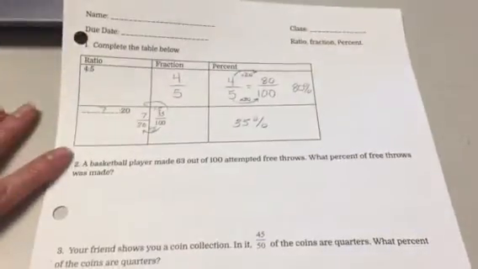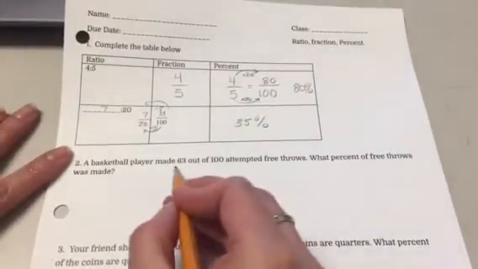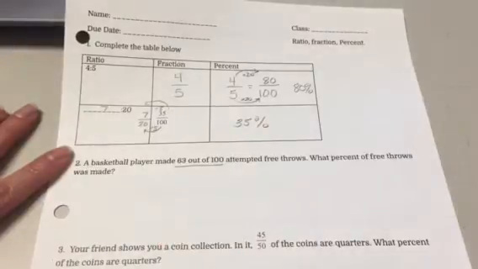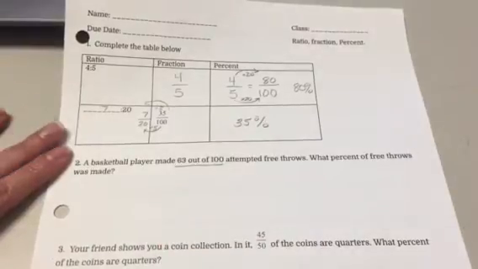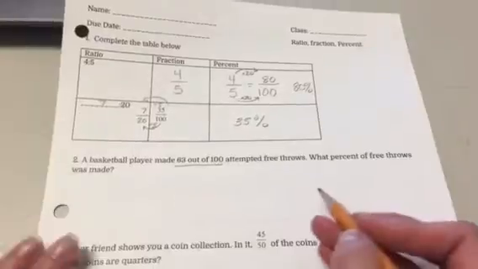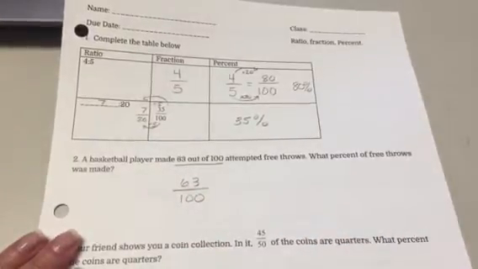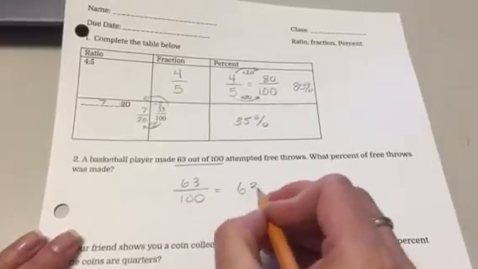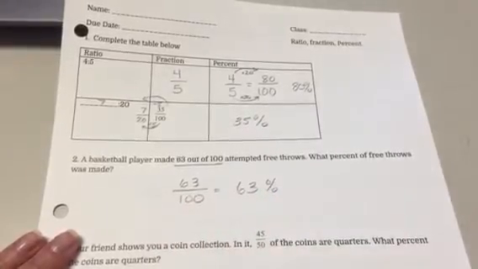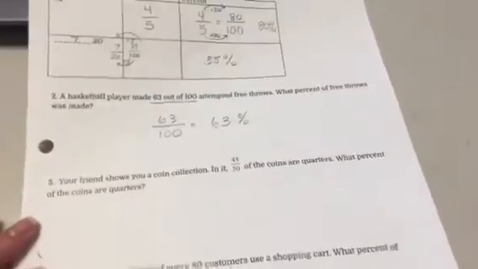All right, take a look at number 2. A basketball player made 63 out of 100 attempted free throws. What percent of free throws was made? Well, 63 out of 100 is already like a percent because it's out of 100, so that's equal to 63%. Take a look at number 3.